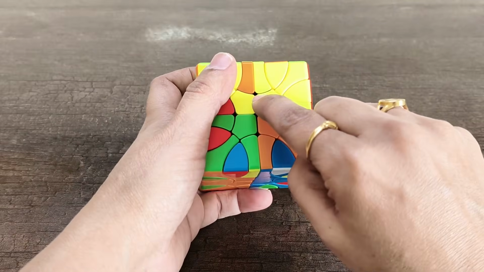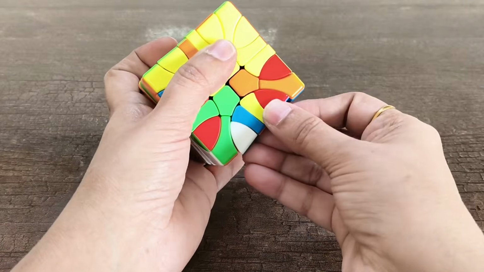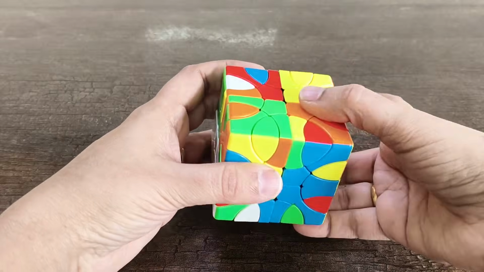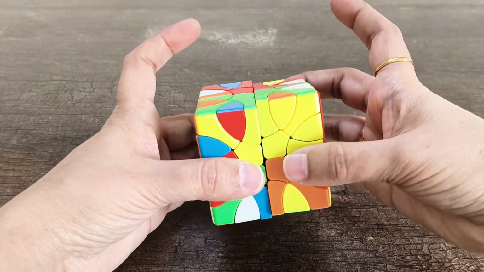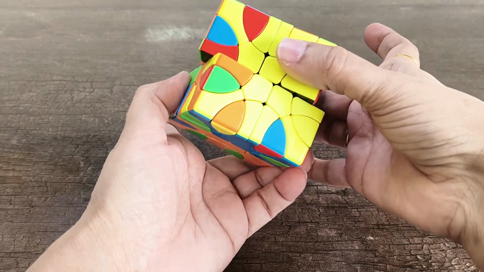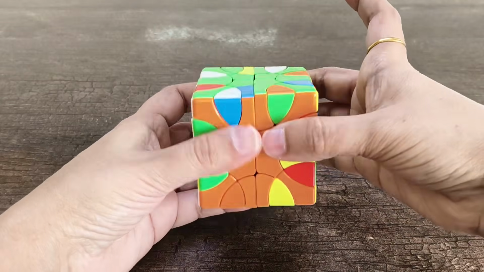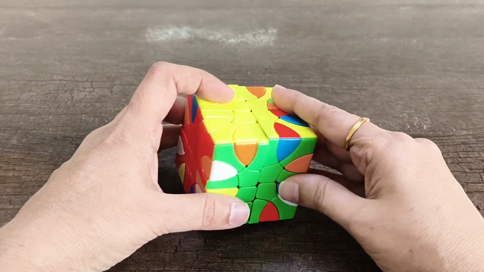The color required is yellow, so first I will rotate so that yellow and yellow face each other. Because this is on the right, my right hand side goes on top. I rotate and I bring it down, and then I'll undo my setup moves. So yellow with green is also sorted.